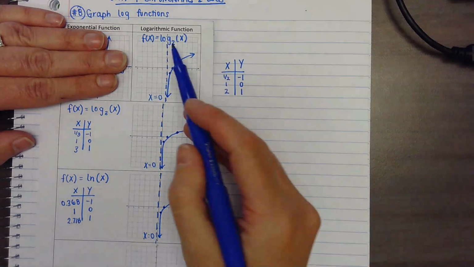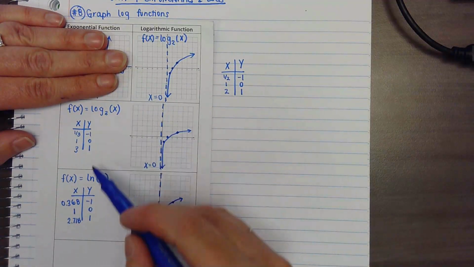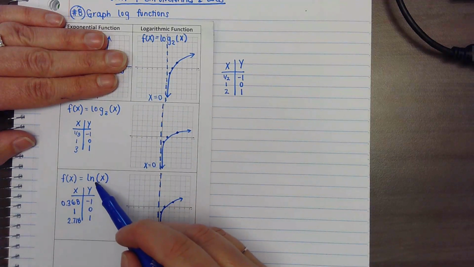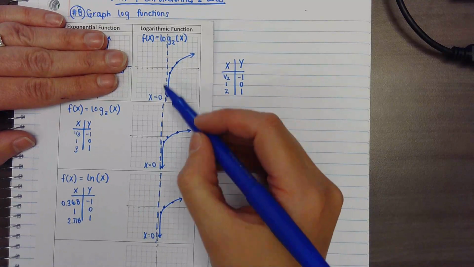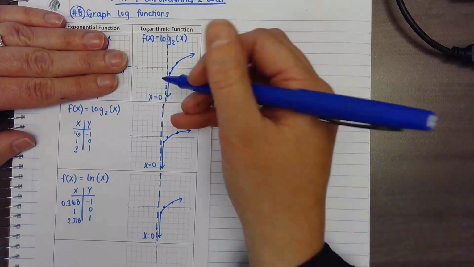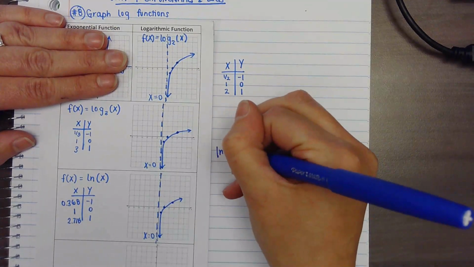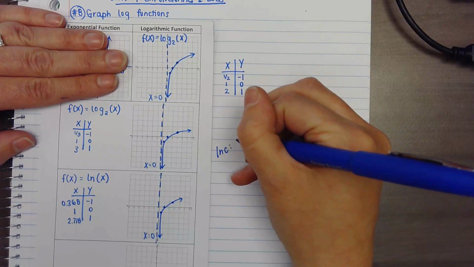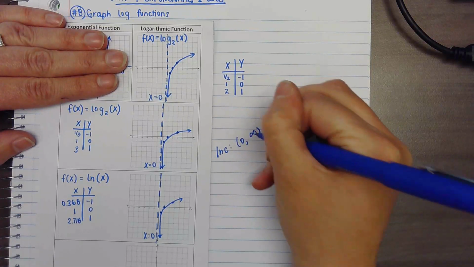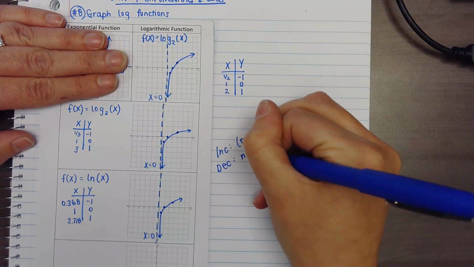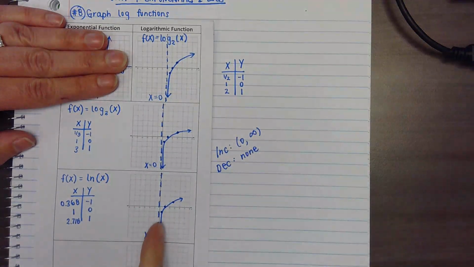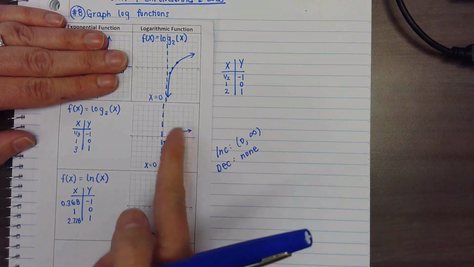Notice when I have a base that's greater than 1, right? E is greater than 1, it's 2.718. My log function is increasing. And in fact, for all three of these, my increasing interval is from 0 to infinity. My decreasing interval doesn't exist. Reading from left to right, increasing, increasing, increasing.